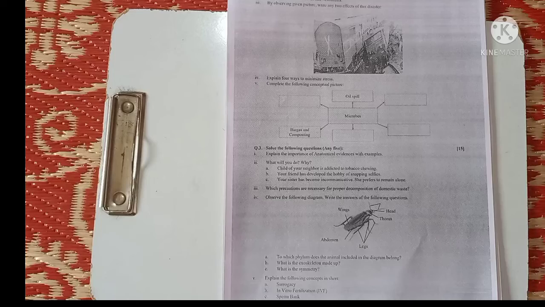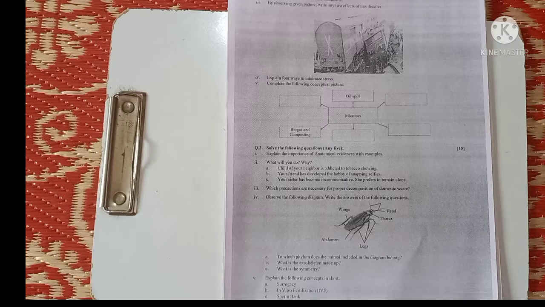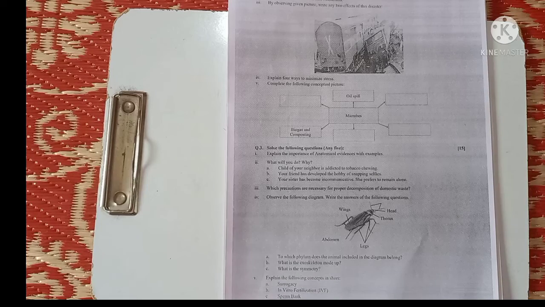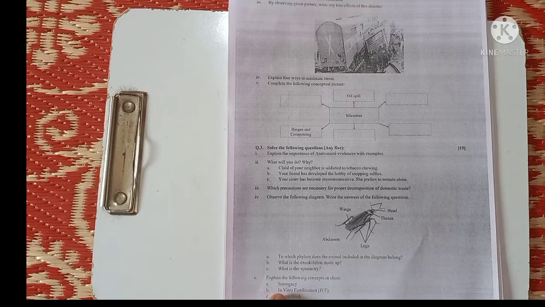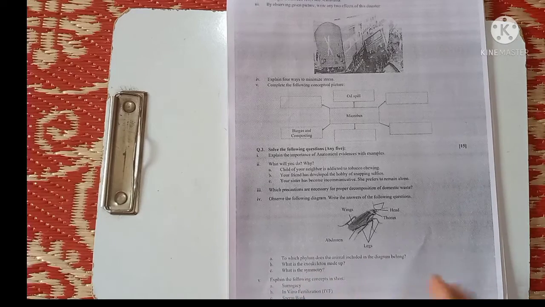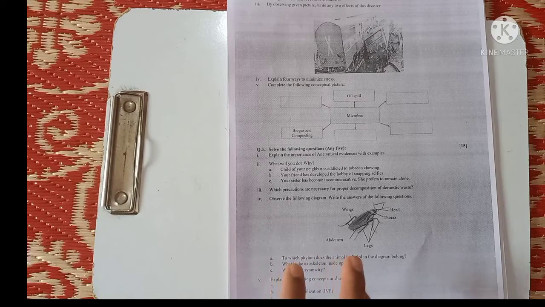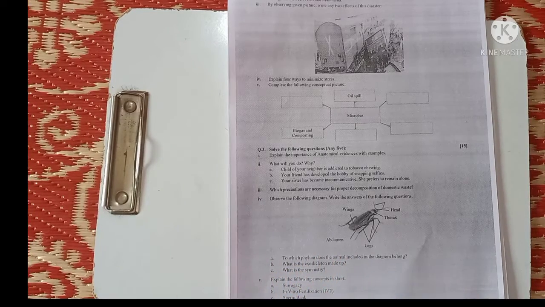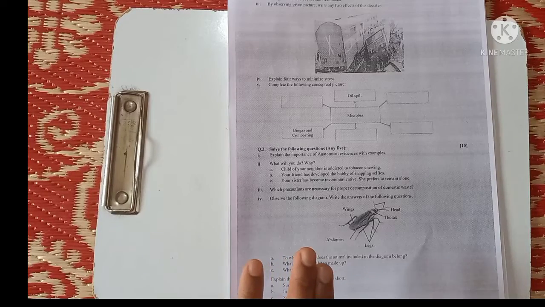Then fifth: explain the following concepts in short: surrogacy, in vitro fertilization and sperm bank. These are all very simple, but first explain their definitions. What is the meaning of surrogacy, what is the meaning of in vitro fertilization and what is a sperm bank, and after that you explain in your own words, but the definition must be in scientific words. This is already given in the book. Don't write the definition in your own words.